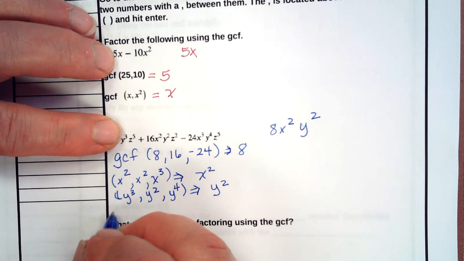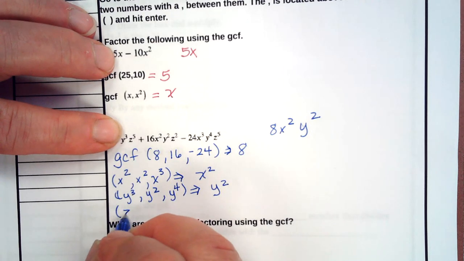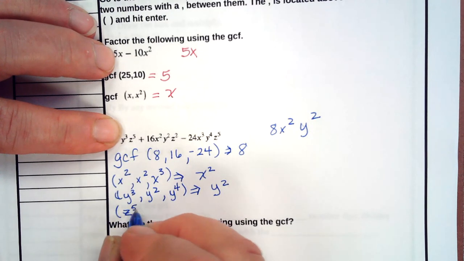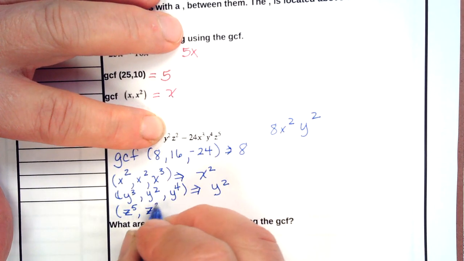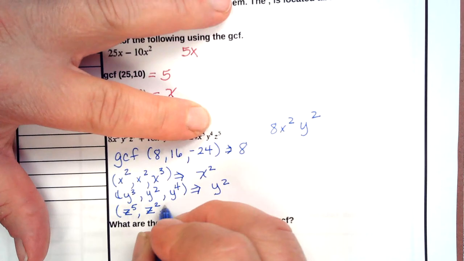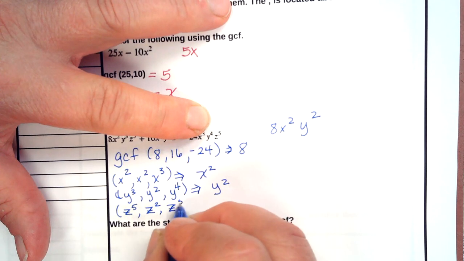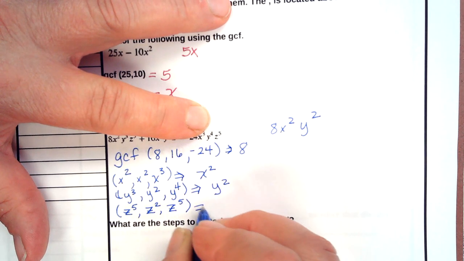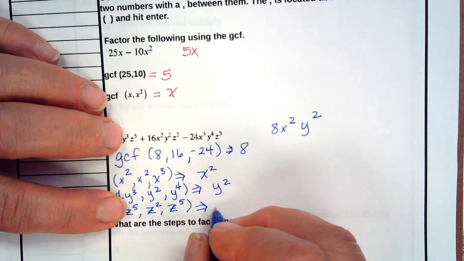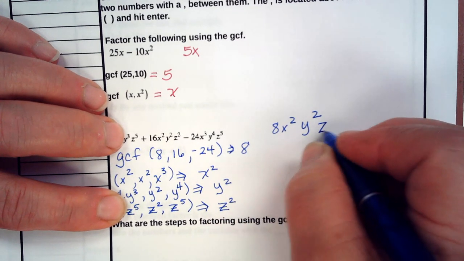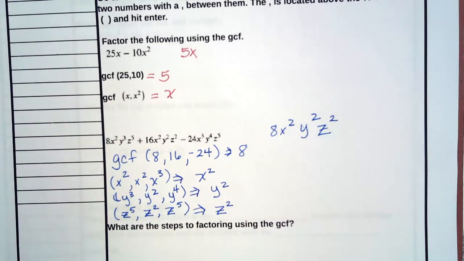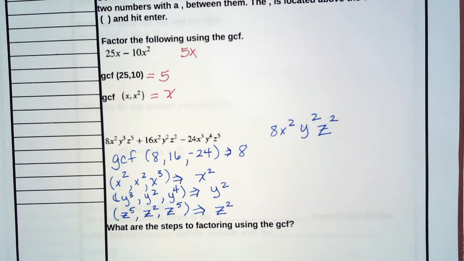Now for z, z to the fifth, z to the second, and z to the fifth again. What is my smallest exponent? Well, to the second power. So out of each one of those terms, I can factor out 8, x squared, y squared, z squared.